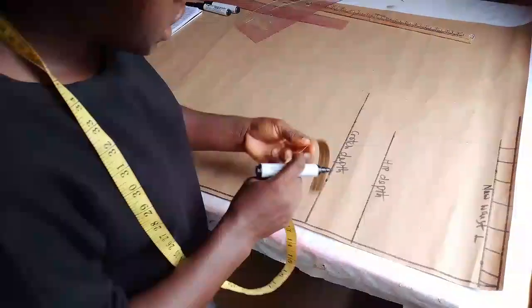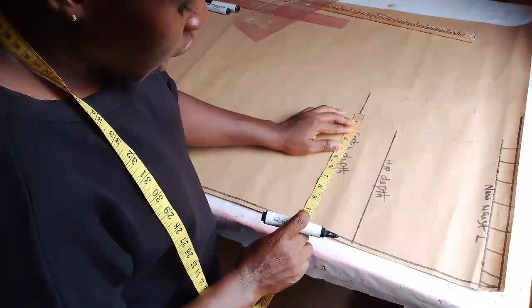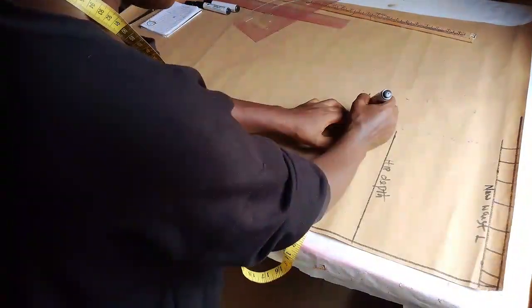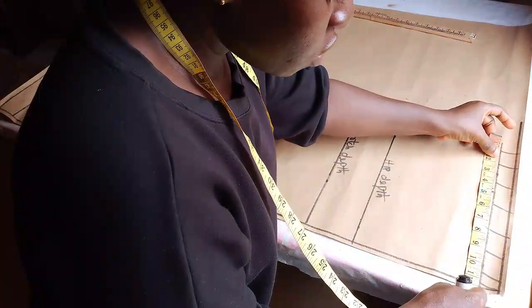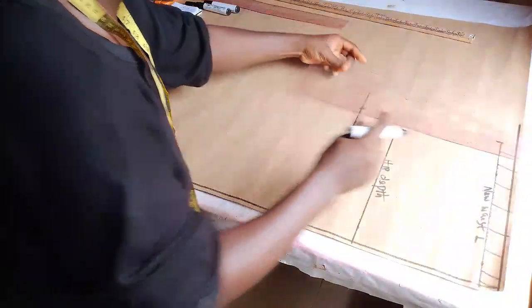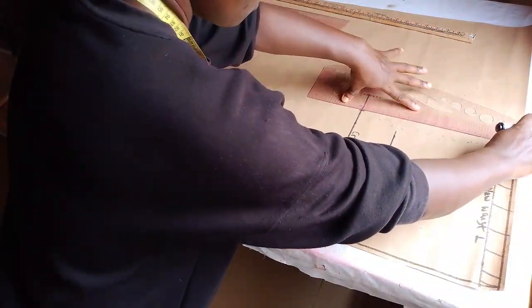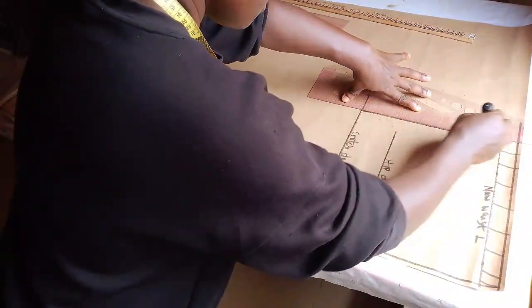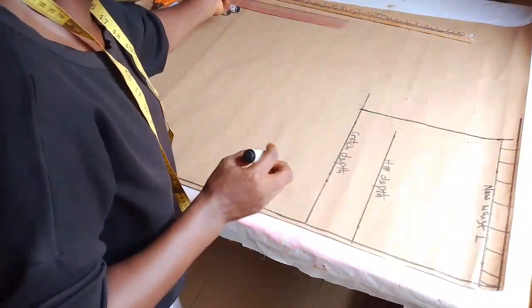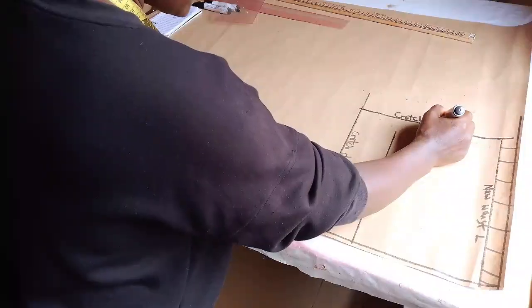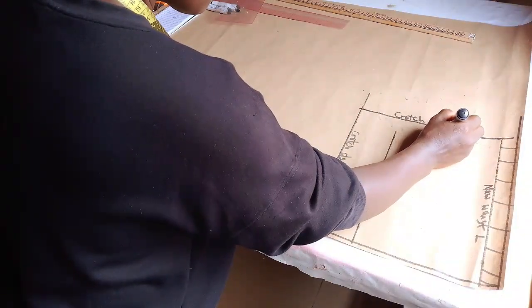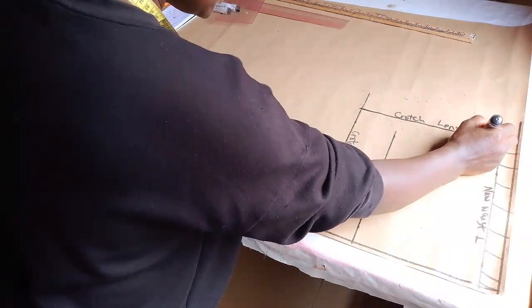11.5 inches. So from this line, we're going to take the 11.5 inches measurement. Here becomes the hip circumference. We'll take it up to the waist, then we'll give it a straight rule. So here becomes the cross length line. Cross length line, okay?